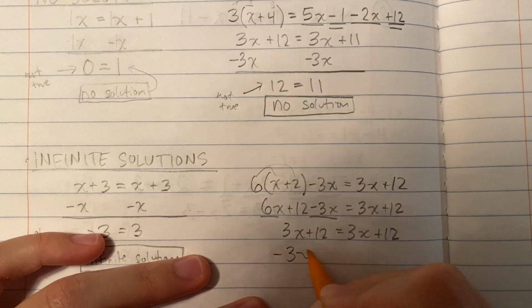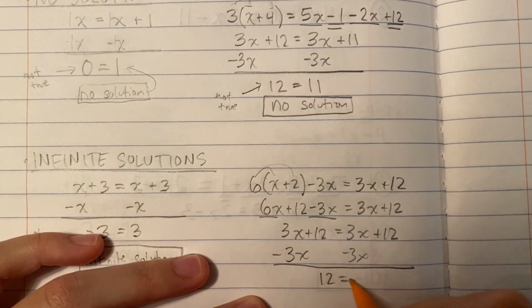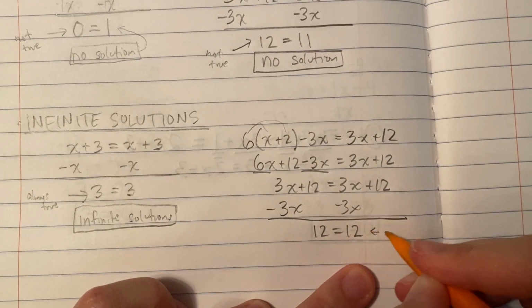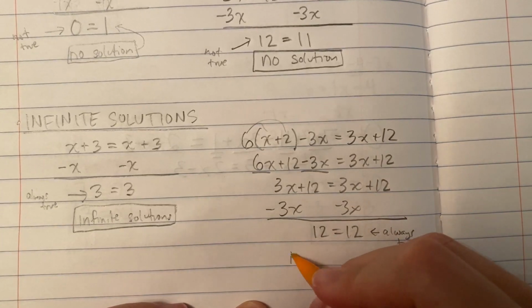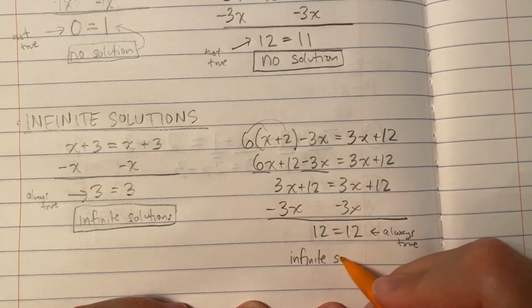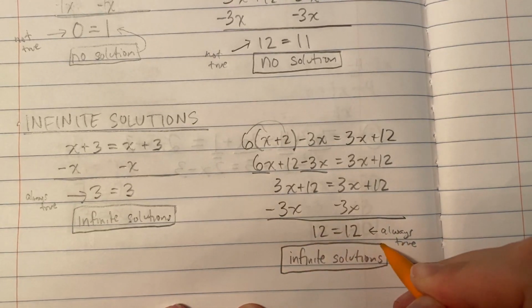But formally, I could say, okay, I'm going to solve the equation. Let me get these variables off both sides. And I get 12 equals 12. Well, that is always true. 12 is always equal to 12. And so again, x could be anything. Remember, the solution is the value of the variable that makes the equation true. I could input anything here for x and it would make the equation true.